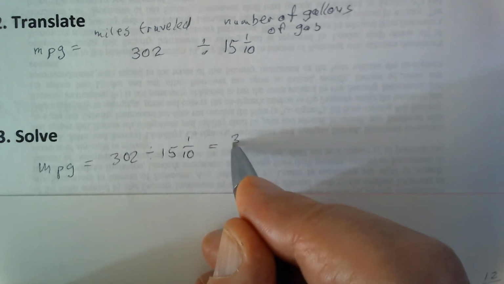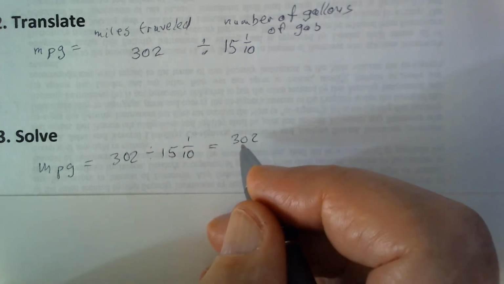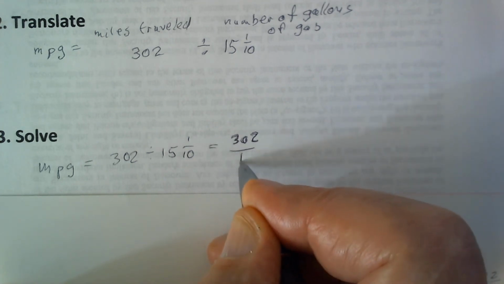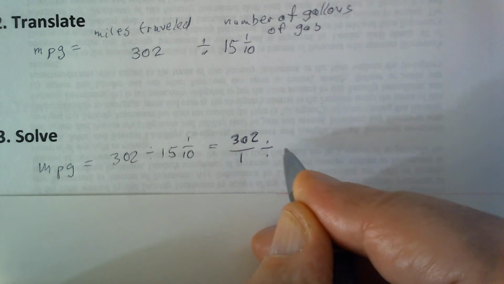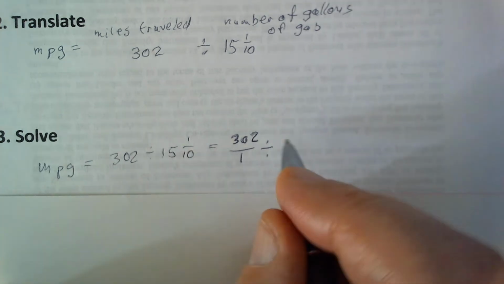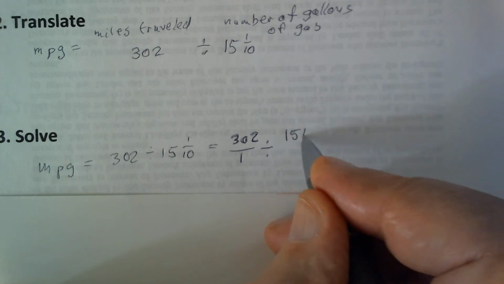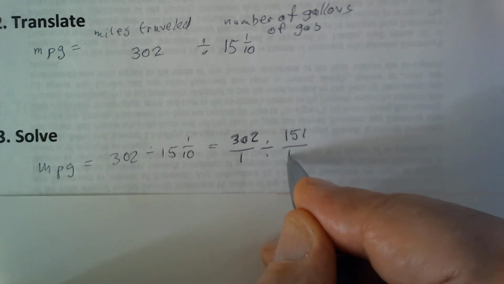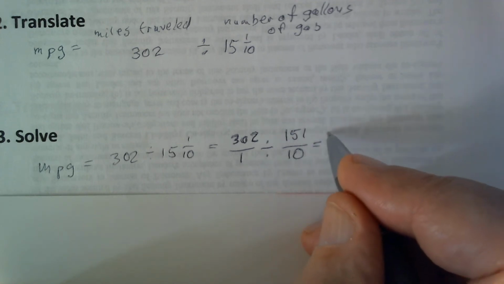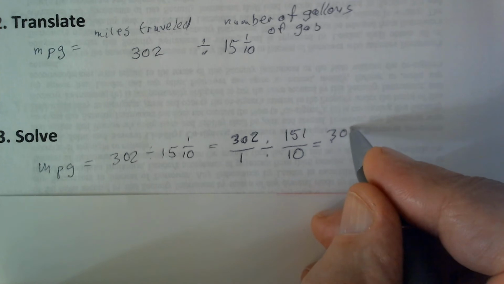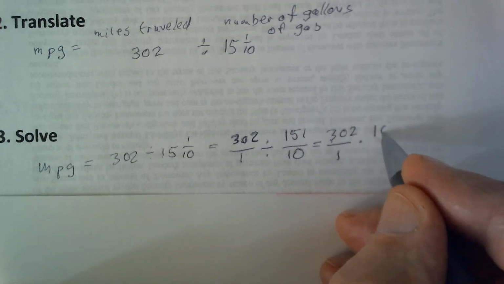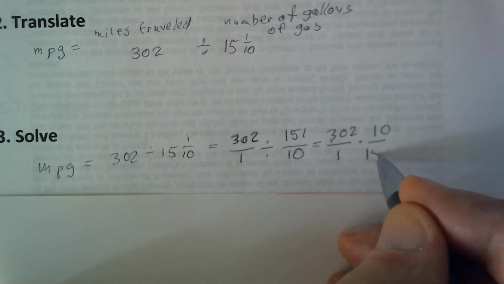So that's equal to 302 divided by 1 divided by 15 1/10, which is 10 times 15 is 150, plus 1 is 151 divided by 10. We divide a fraction by a fraction by multiplying the first fraction by the reciprocal of the second fraction, 10 divided by 151.